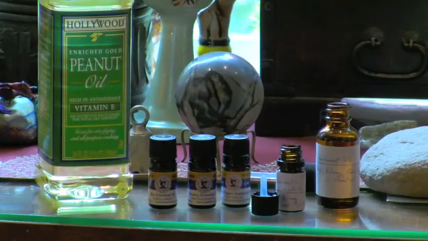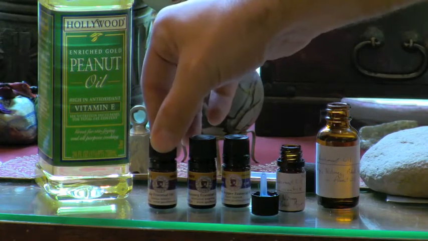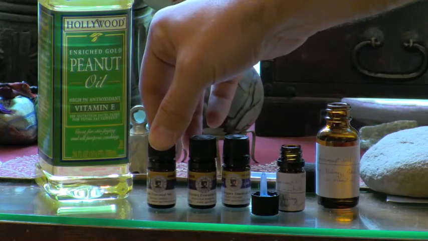I've chosen to use peanut oil for the base today because it's well suited for aromatherapy blends intended to assist with arthritis and rheumatism. So let's put on our safety glasses and get to the recipe. To make the essential oil concentrate for our liniment oil, we're going to start with 30 drops of bay essential oil, Laurus nobilis.